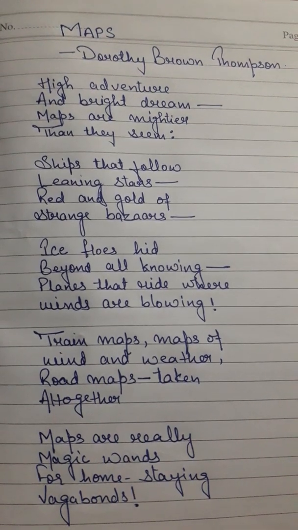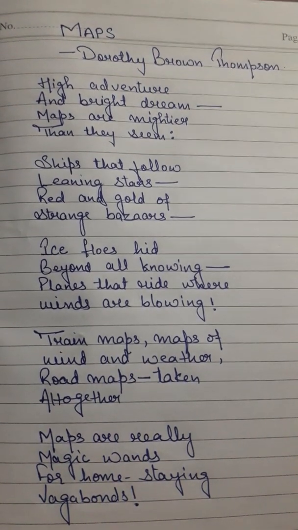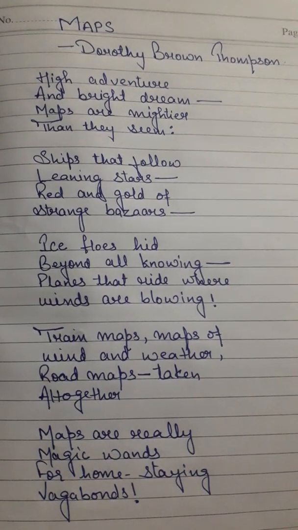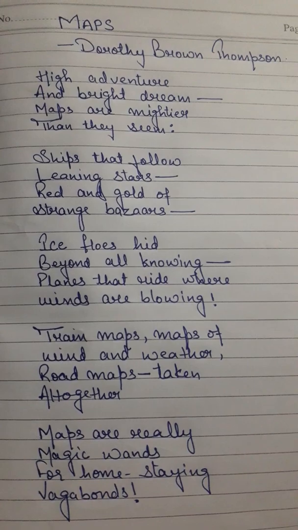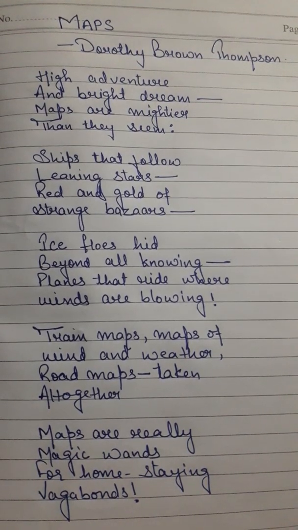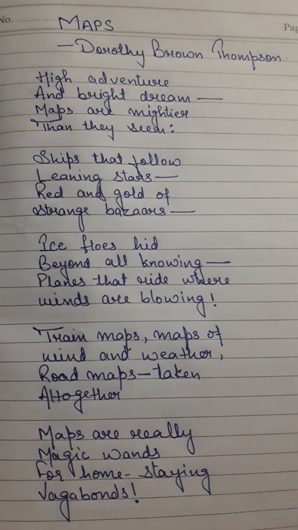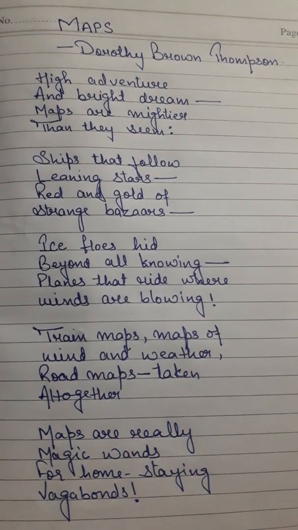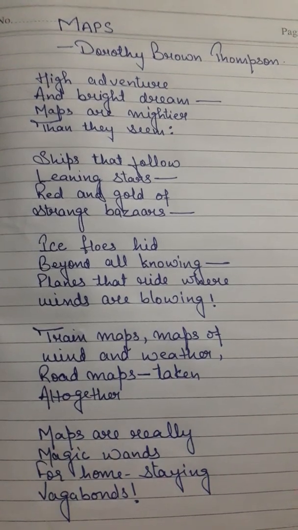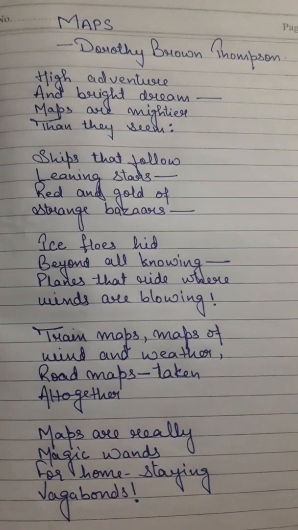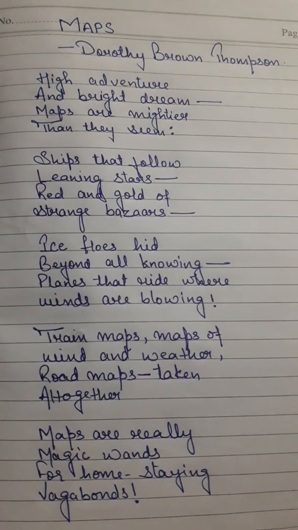Ice flows hid beyond all knowing, plains that ride where winds are blowing. So in this stanza, the poet says that maps direct us away from the dangers of icebergs in the polar regions. They enable flights to fly through safe areas. Now let's move to the next paragraph.